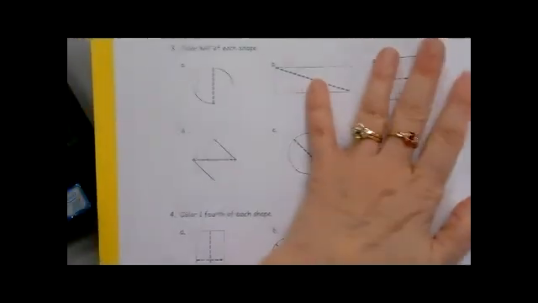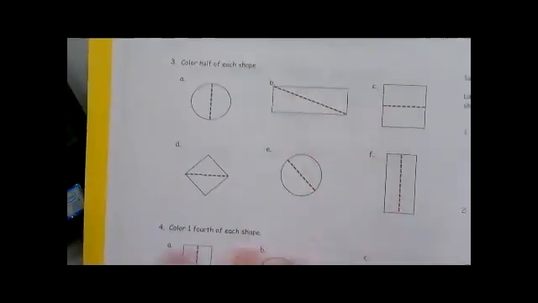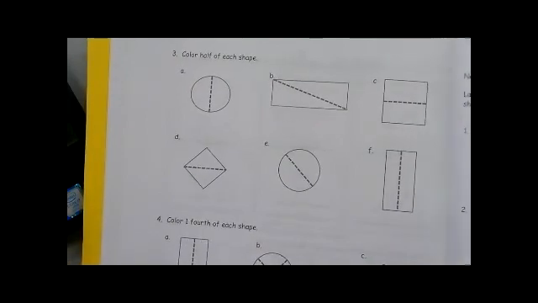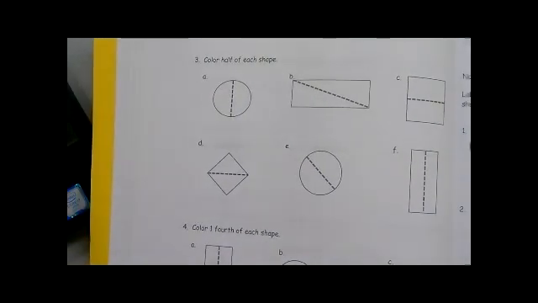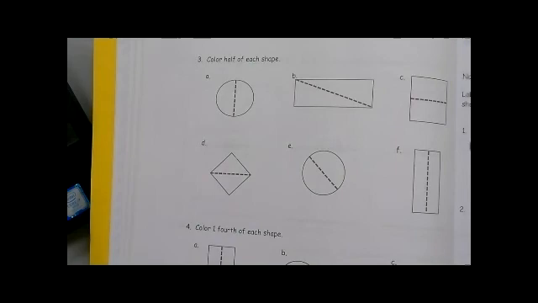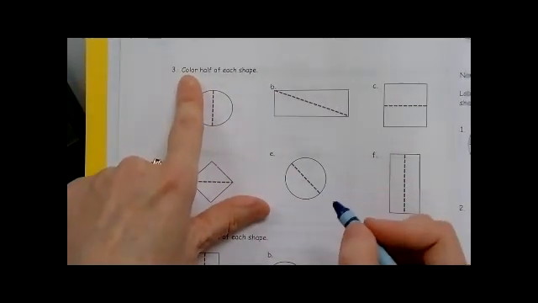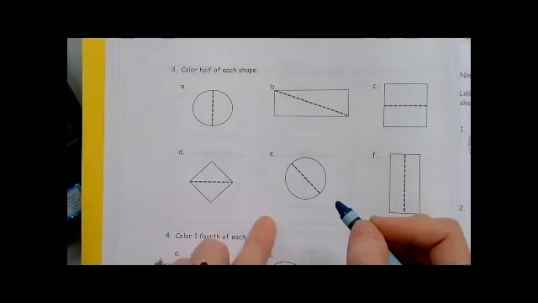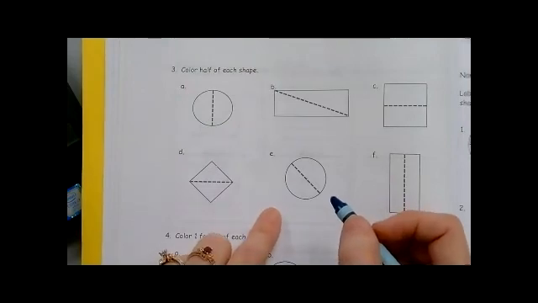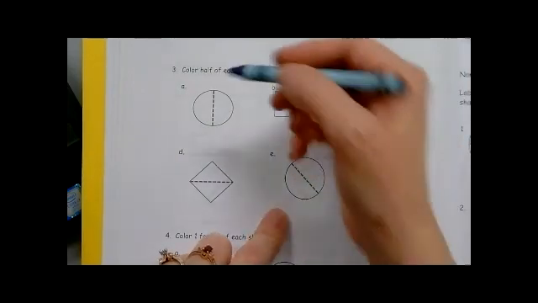Okay, class, turn the page. Number 3 and 4, you need to get a crayon. Go ahead and get a color crayon. Okay. The directions in section 3 say color half of each shape. Half of each shape, class. That means 1/2, okay?